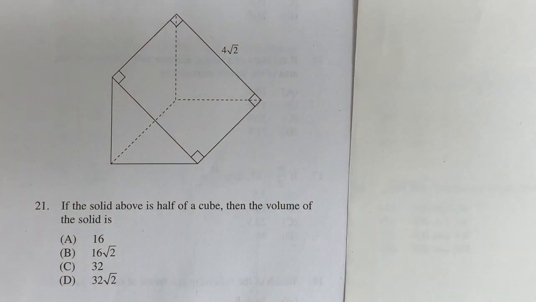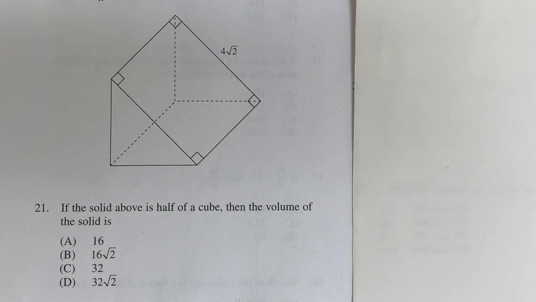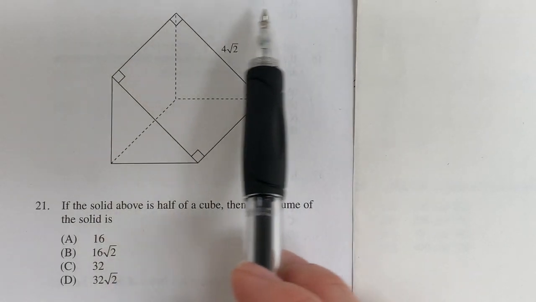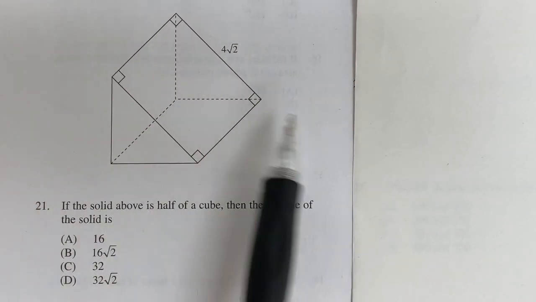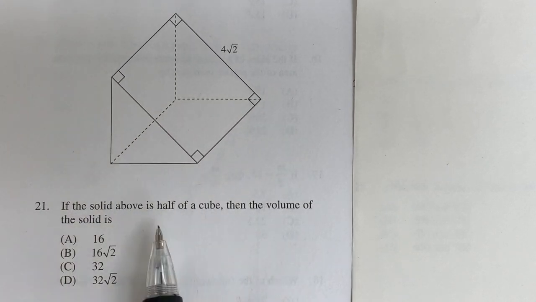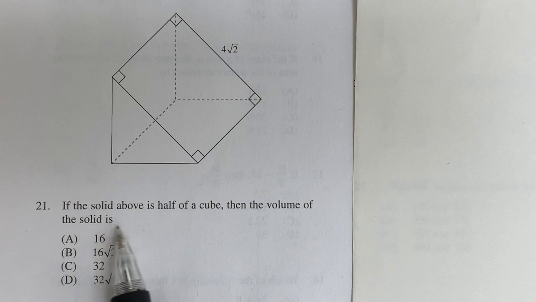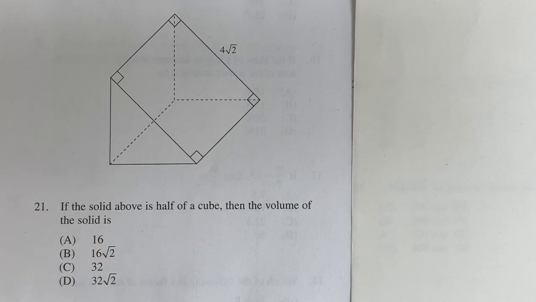Question number 21 is a geometry question. And here it says the solid above is half of a cube. So it would have the half right here, but it's cut in half, so it's just half of the entire cube. Then the volume of the solid is, so they want you to figure out the volume of this solid.